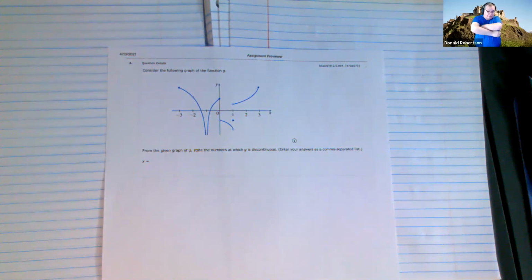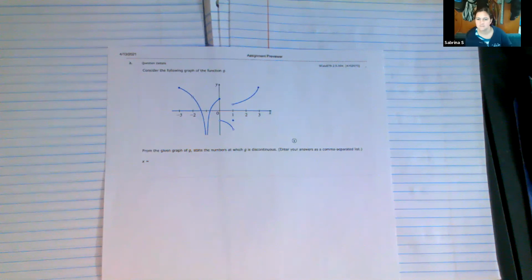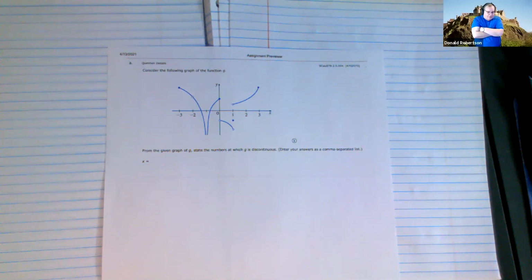Now here's something we haven't talked about, but does exist. Look at x equals 3, way over at the end there. Left or right continuous? I'm not allowing neither. It's left. Agreed.